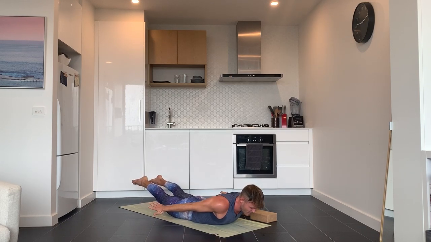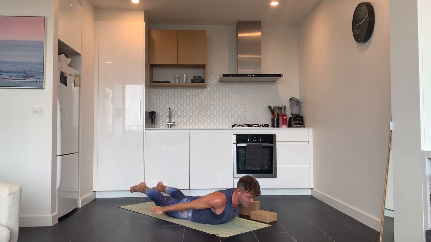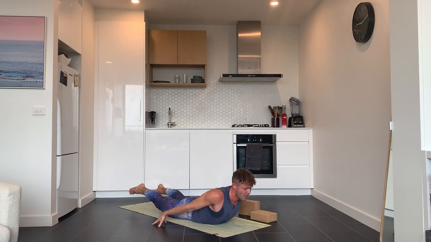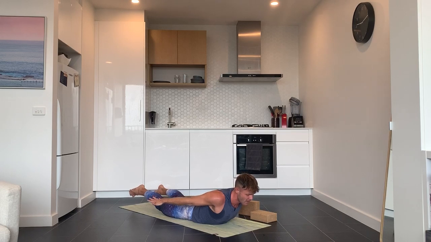And then try to lift your legs higher. Try to lift your chest higher. Try to lift your arms higher. Lift the hands off the ground. Let the arms hover. Hold for 5. Lift. 4. Chest lifts. Arms lift. Legs lift. You've got this. Stay focused. 3. Breathe.